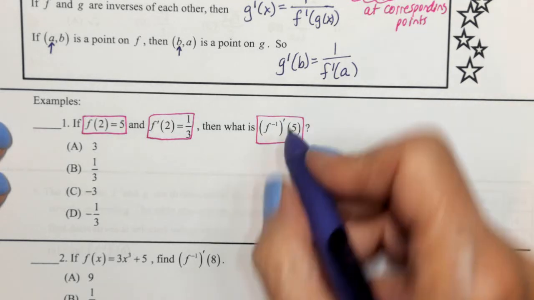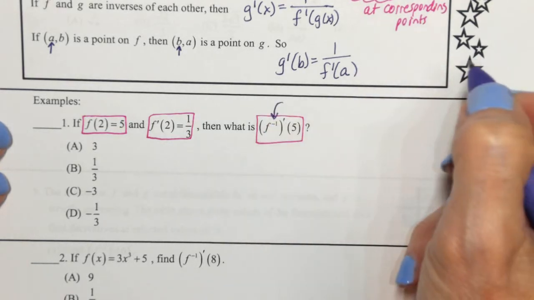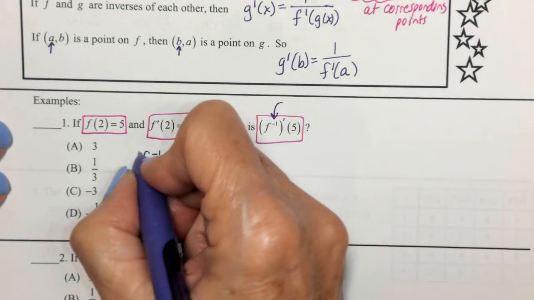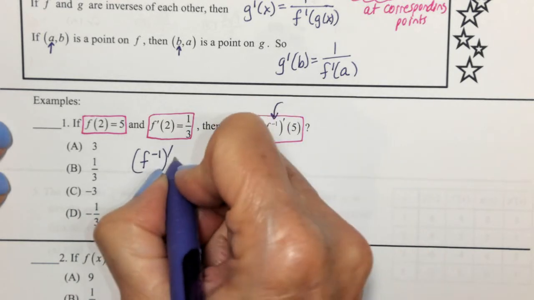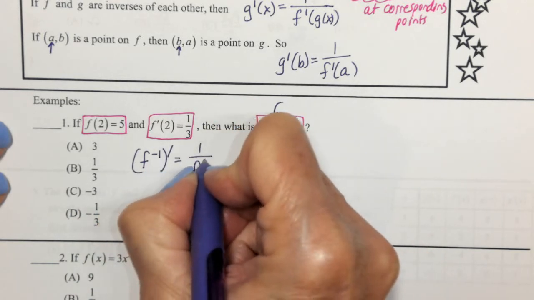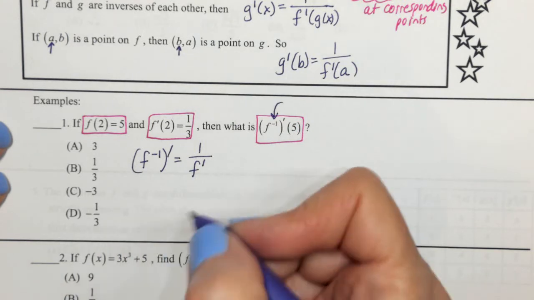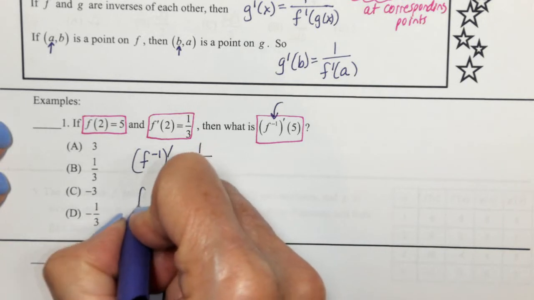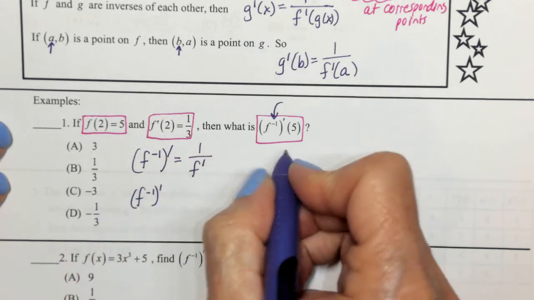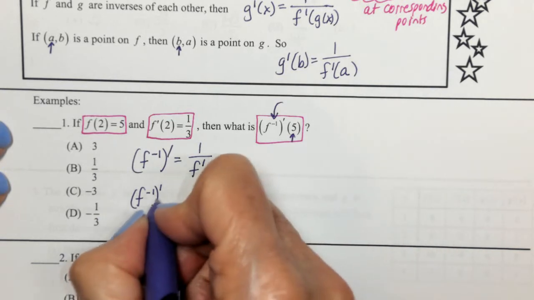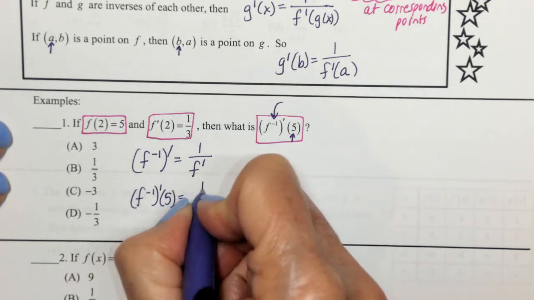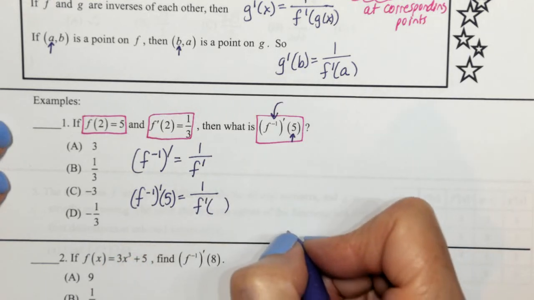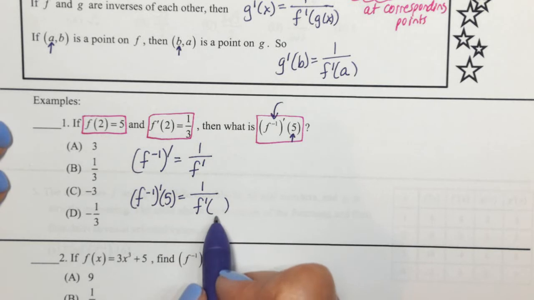Well, as soon as I see something involving inverse functions, I think to myself, okay, the derivative of F inverse is 1 over the derivative of F at their corresponding points. So I am looking for the derivative of F inverse at its X value of 5, and that will be 1 over F prime at its X value when its Y is 5.